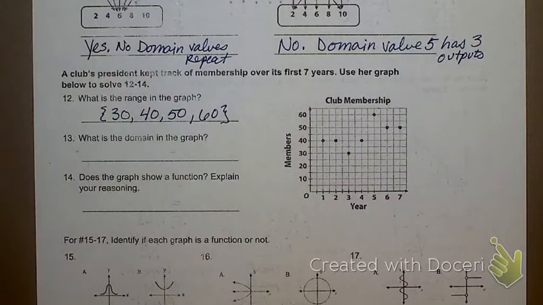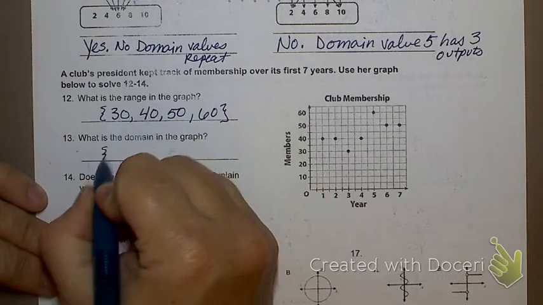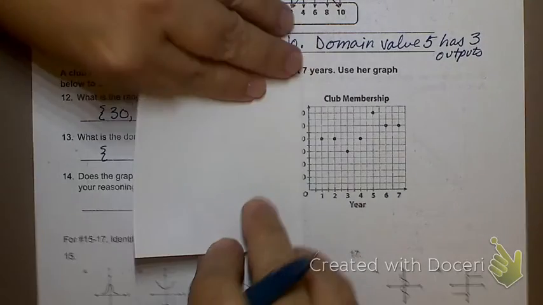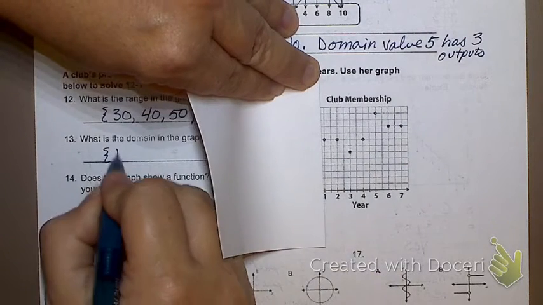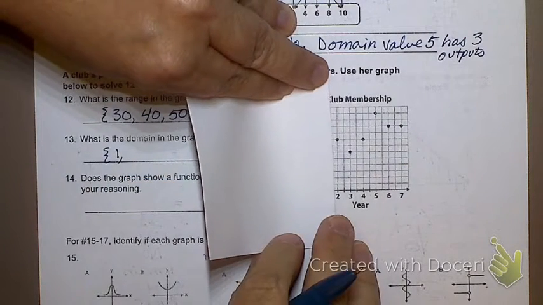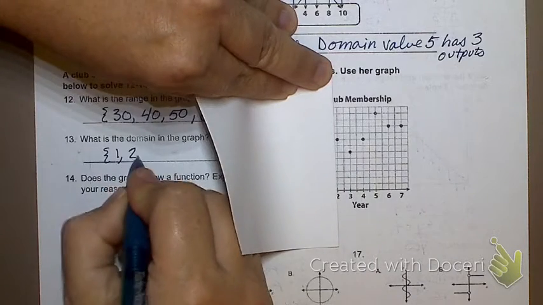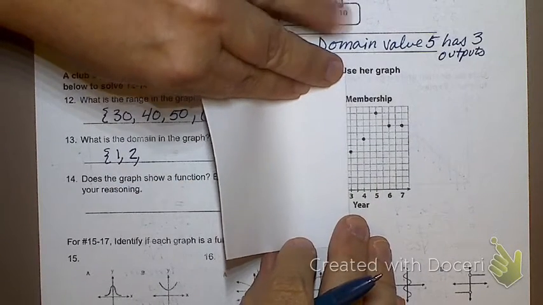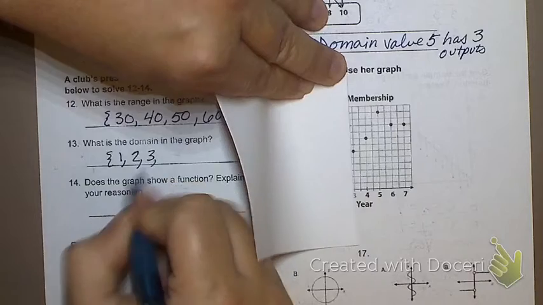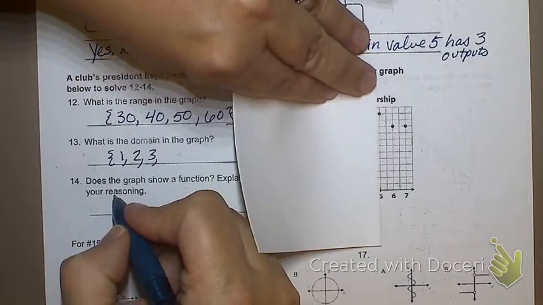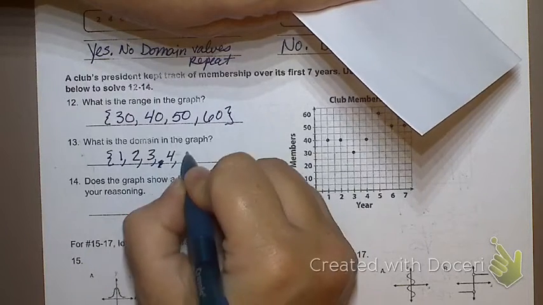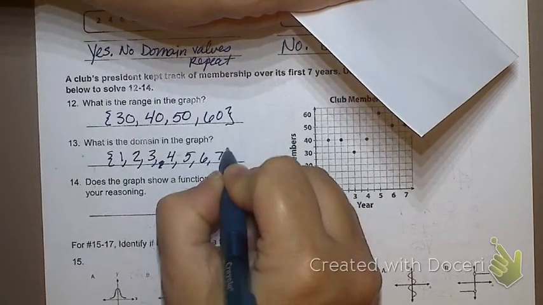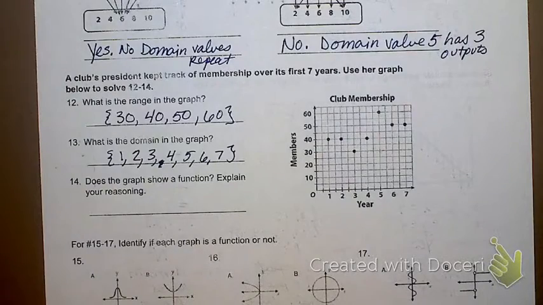So again, range, you're always going up and down. When it asks for the domain, what am I going to do? Left to right. So my first point is at 1. Next one is at 2. Next one is at 3. And then 4, 5, 6, 7. That's it, right? That's what my domain looks like. Is it a function?